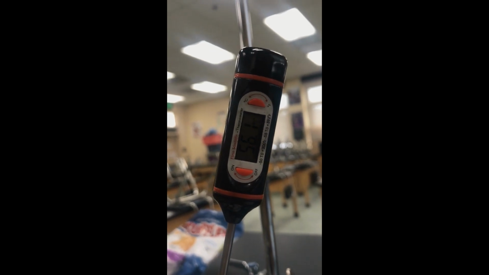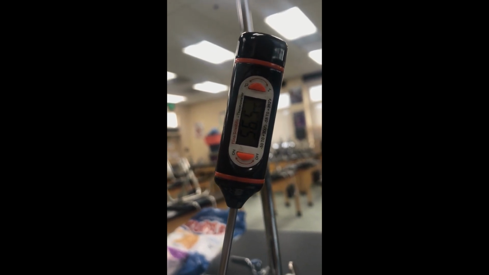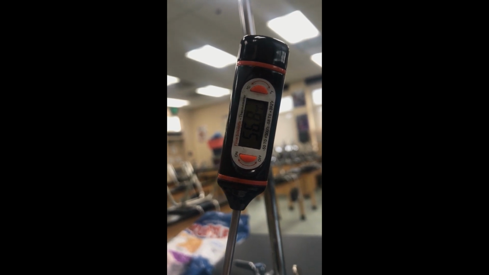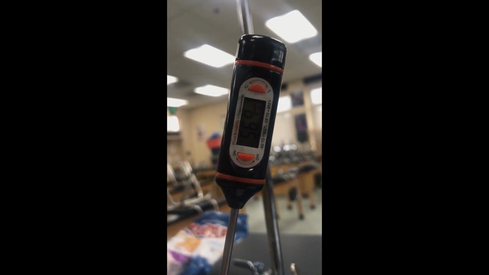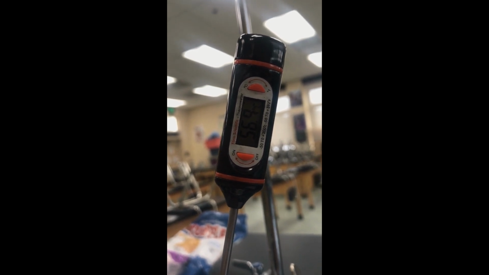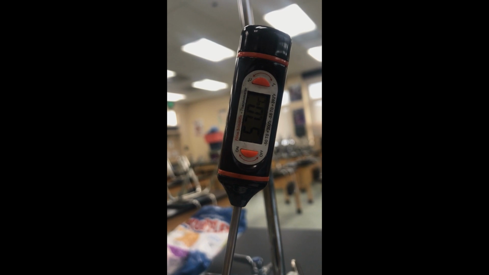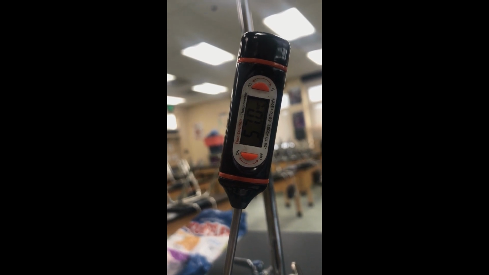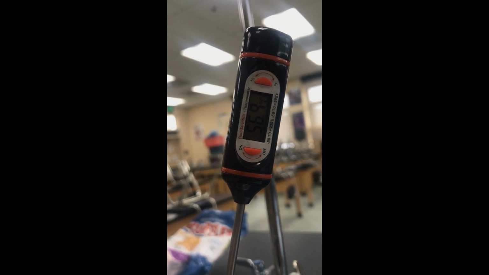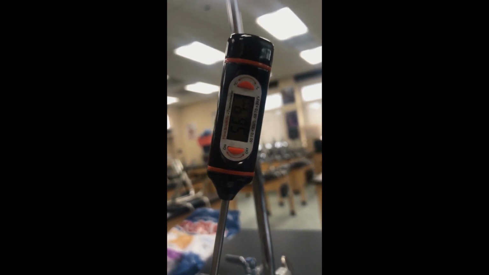Let's see how many more it goes. Okay, it is starting to slow, so we might be done here at 57. Let's give it a couple more seconds to see if, oh, it's actually dropping. So we'll stop at 57 degrees.